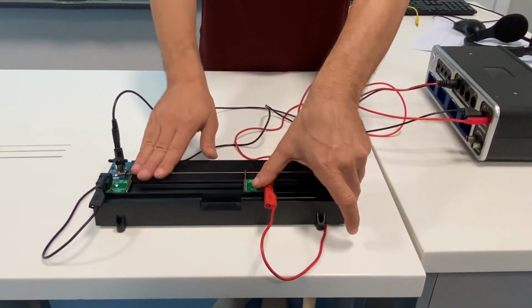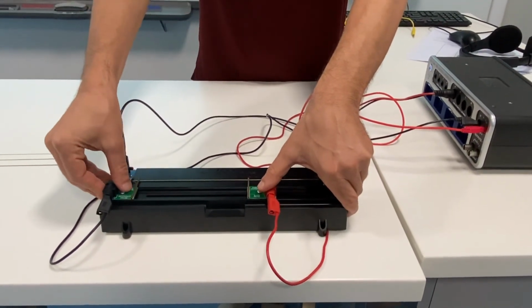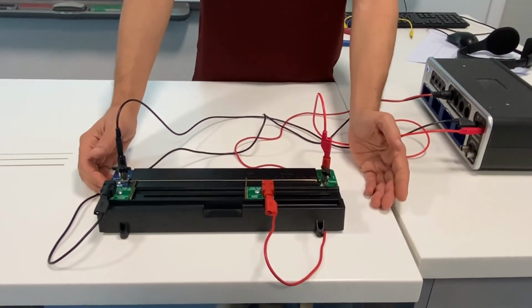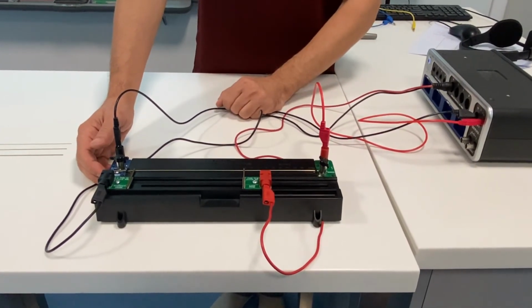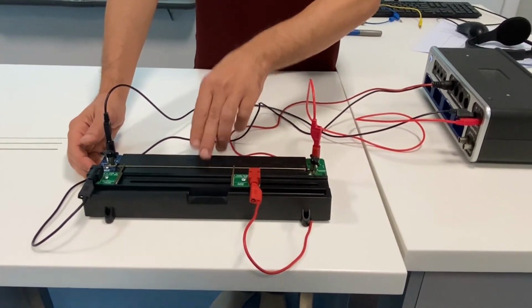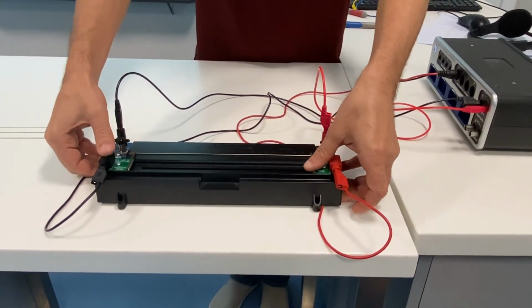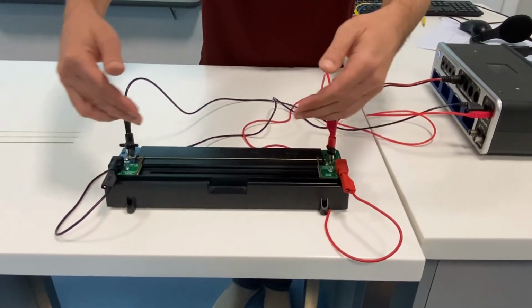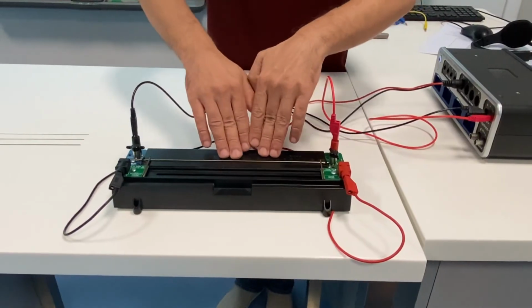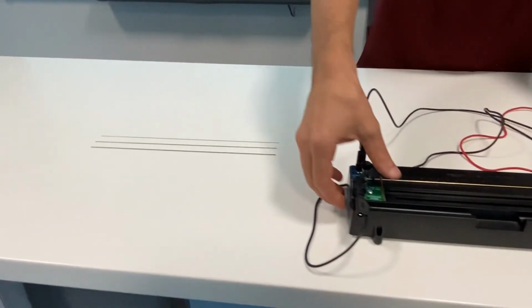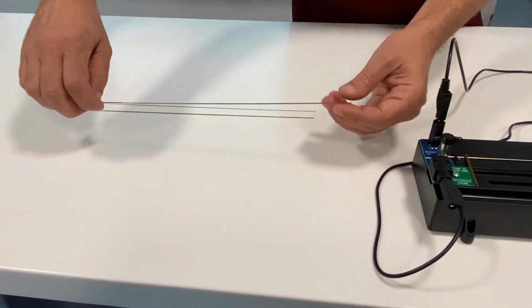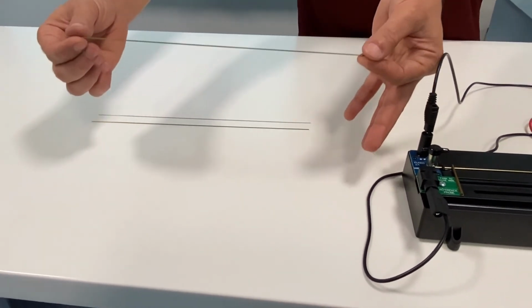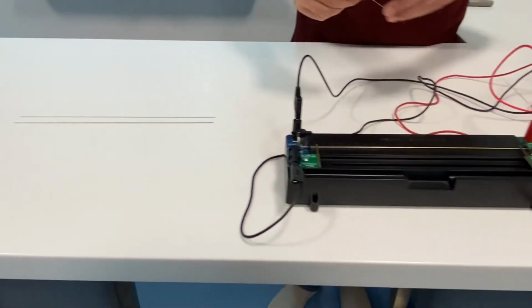Now, after you're done with this part, you want to start with part 2 of the experiment, in which we have to change the cross-section area of the wire. To do this, we'll have to keep the length constant at 24, and then repeat the experiment for 4 different wires. So to do this, I'm going to replace the wire with the next lower one in cross-section area.